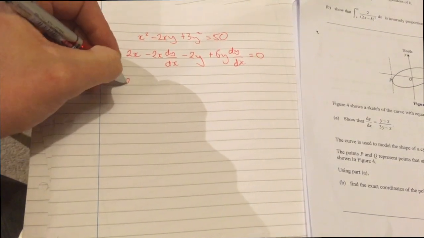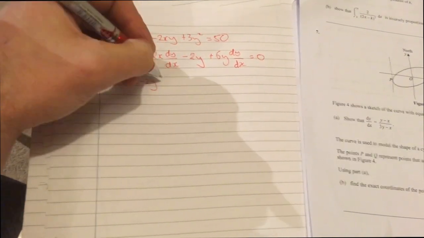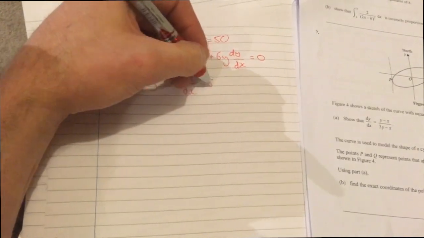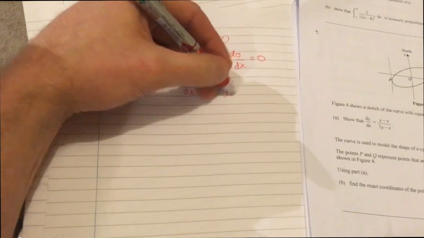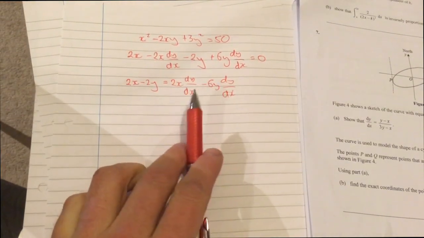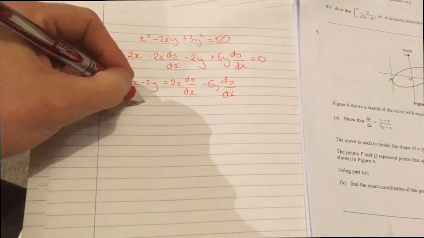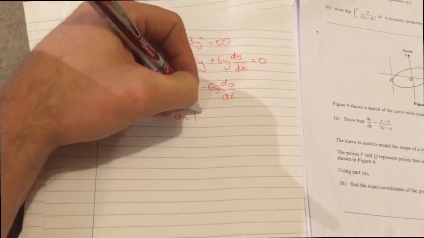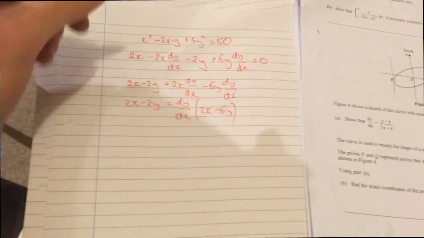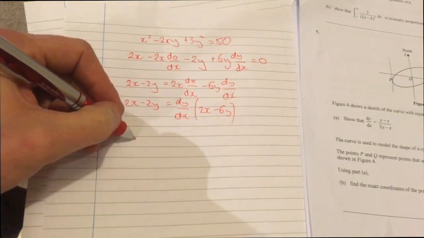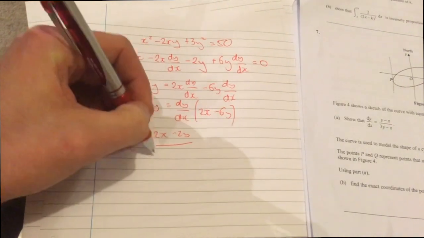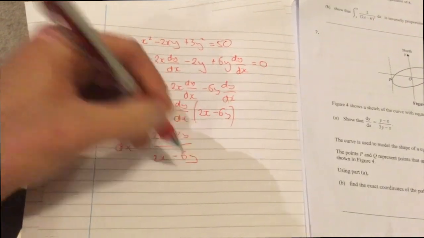So if we say 2x minus 2y equals 2x dy/dx minus 6y dy/dx, factorize out the dy/dx terms. So 2x minus 2y equals dy/dx (2x minus 6y). Divide down to get dy/dx is (2x minus 2y) over (2x minus 6y).